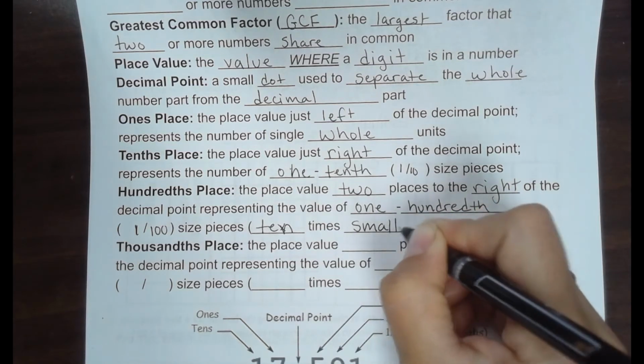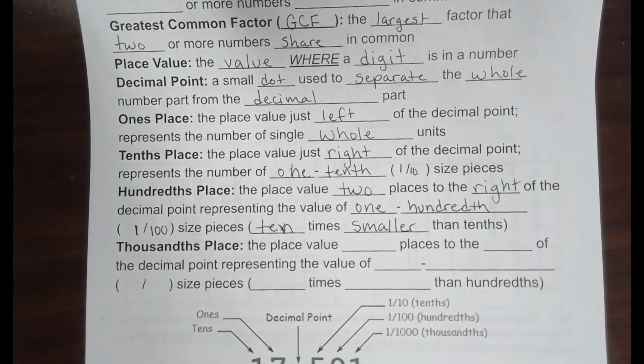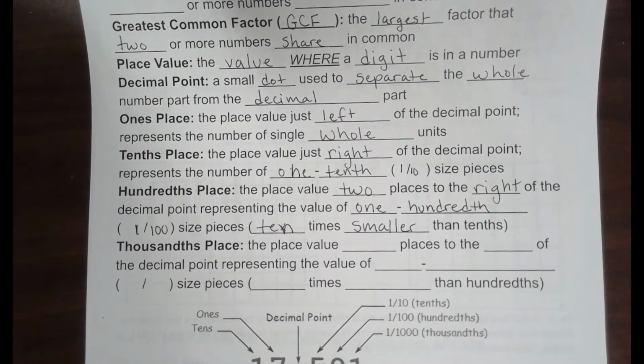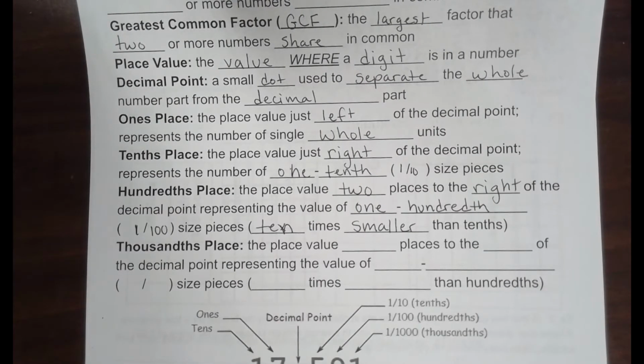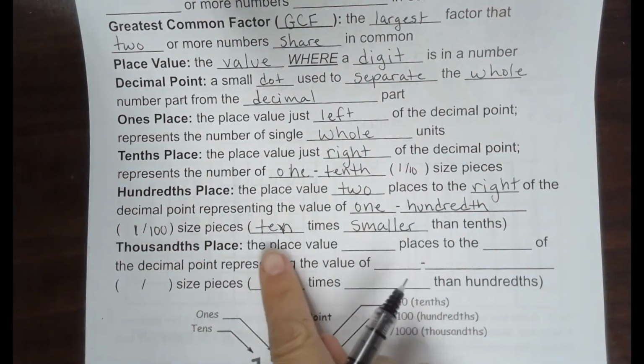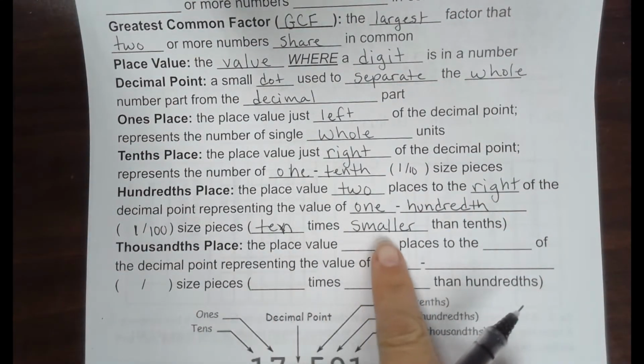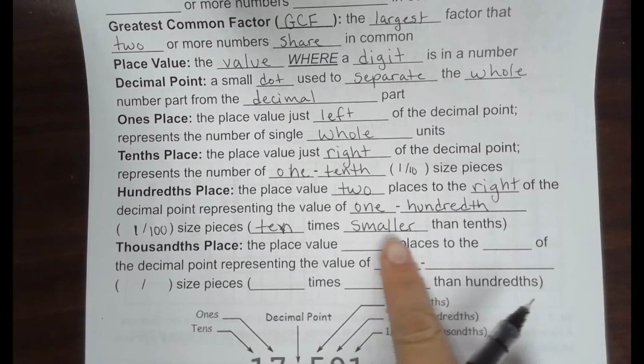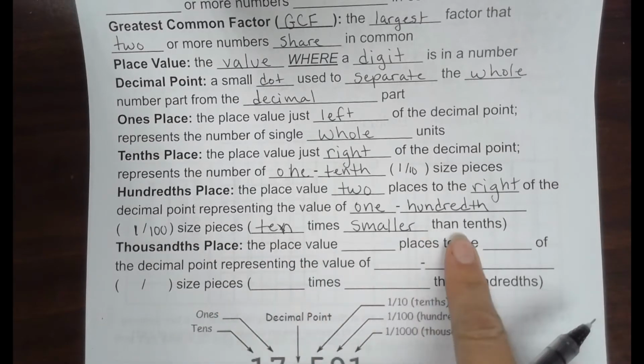Think about money. Tenths are like dimes. Hundredths are like pennies. It takes 10 pennies to make up 1 dime. Pennies are 10 times smaller than dimes. So hundredths are 10 times smaller than tenths.